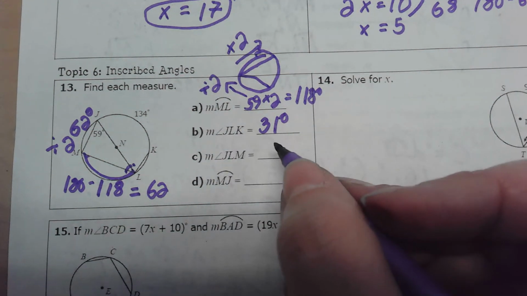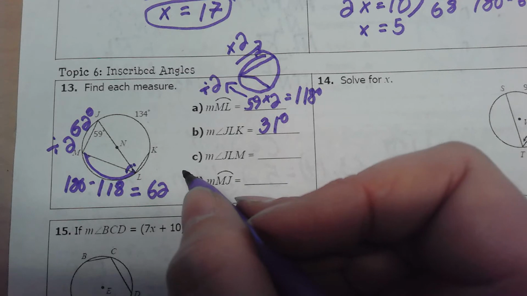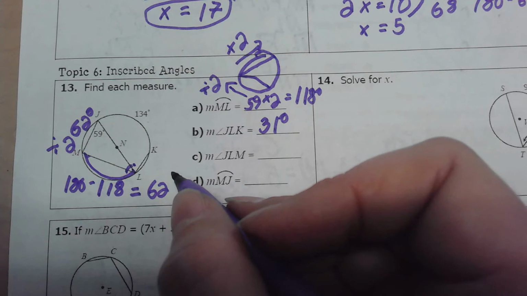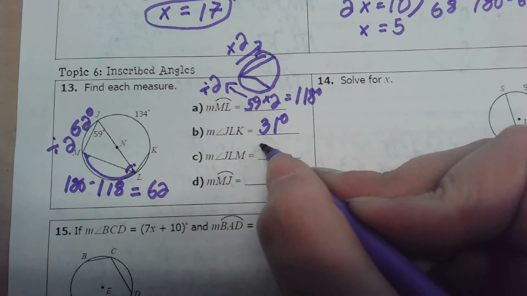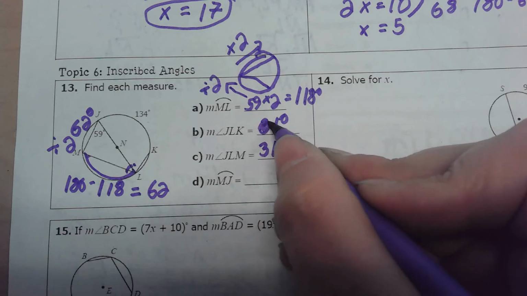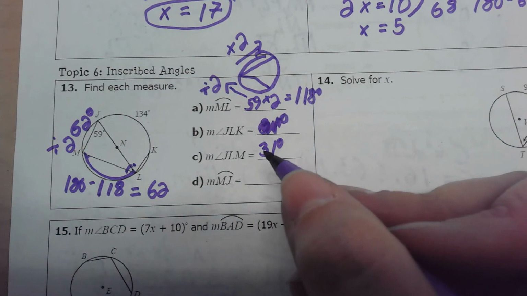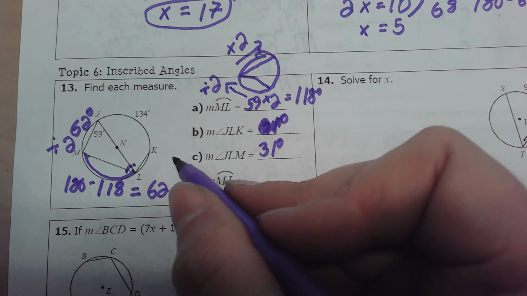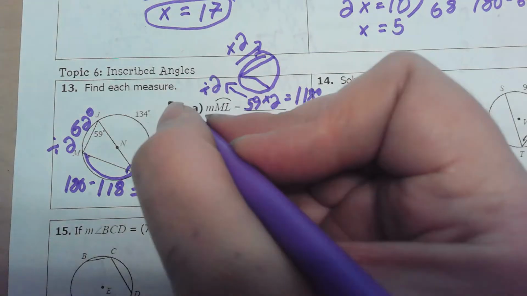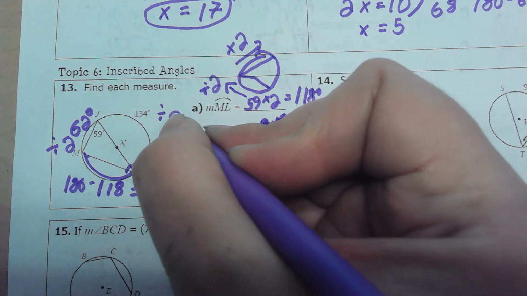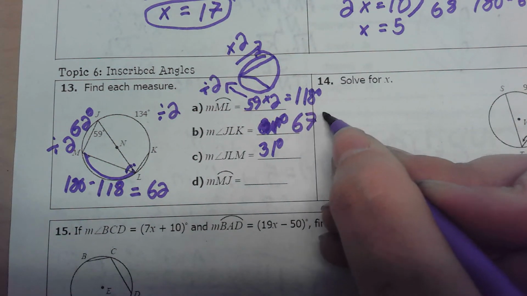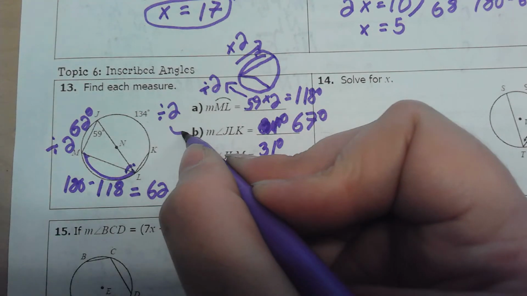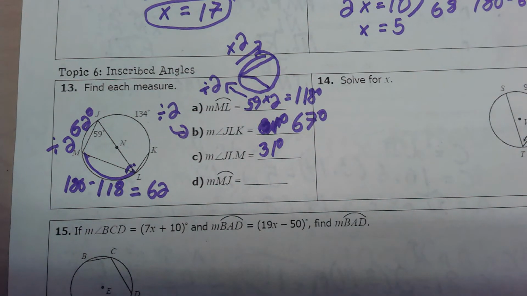Watching and doing this at the same time is interesting. Okay, and then angle JLM. I think I was doing the wrong one. Sorry, I did the wrong one. Okay, so JKL would be this one over here. That would be the 134. I would divide that one by 2. So I would get 67 for that one, because the arc is 134.